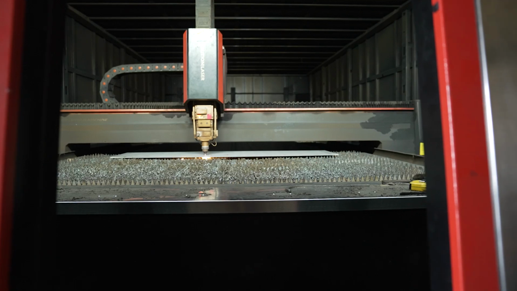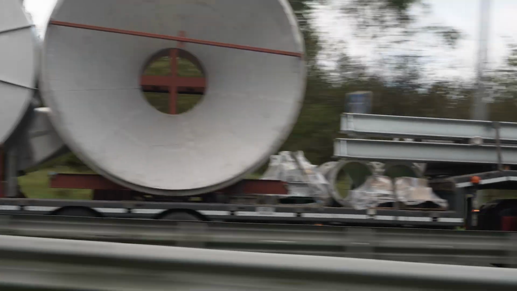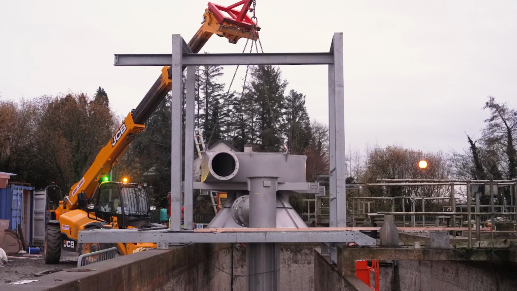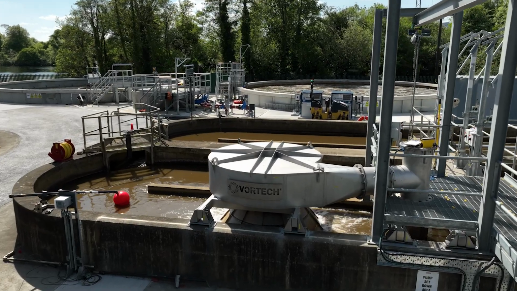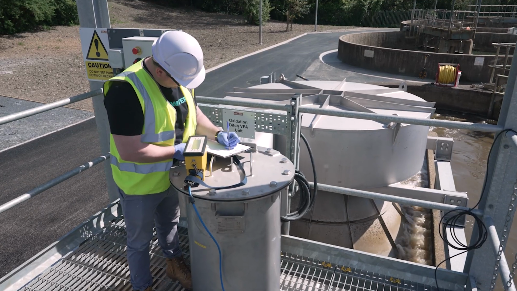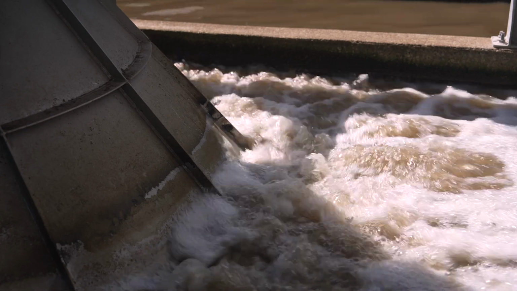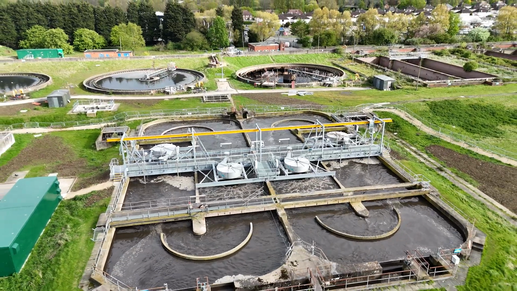We can deploy our units in a matter of days, very easily, by simply putting the VPA on top of a tank, turning it on, the client has aeration. But we no longer need to drain that tank. We no longer need to be disrupting flows or breaching or risking effluent discharge.